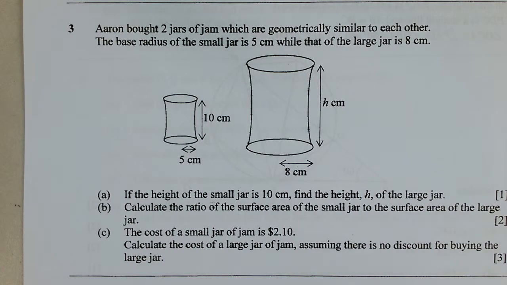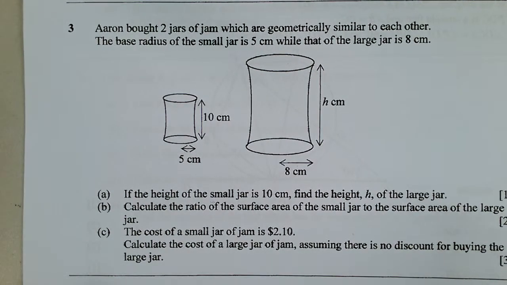Okay, now it's solutions to question 3. You can read the question by yourself. Now we move on to the solution.